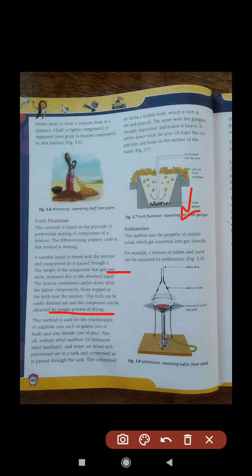I think you understand. First a liquid substance is mixed with them and they differ. The principle is preferential wetting of components. Wetting means getting moist; something gets wet more, absorbing more liquid, and some less. This is called froth flotation.